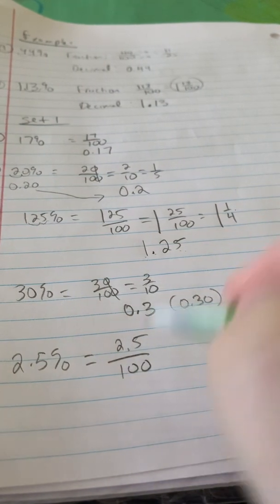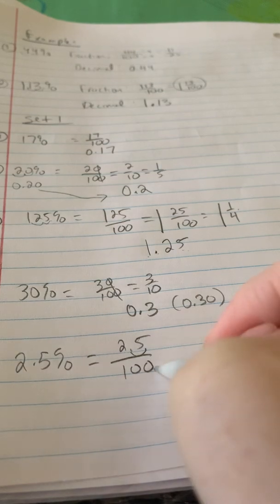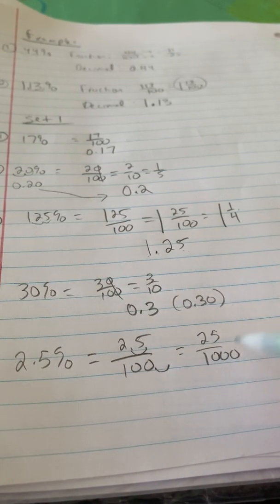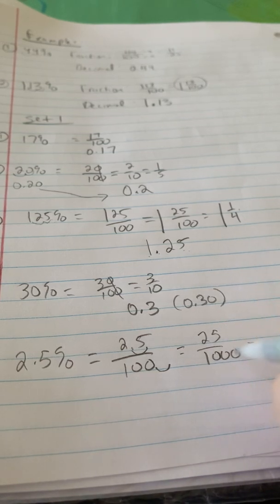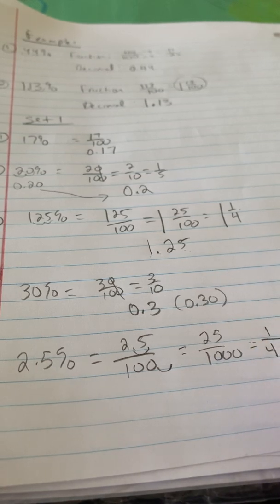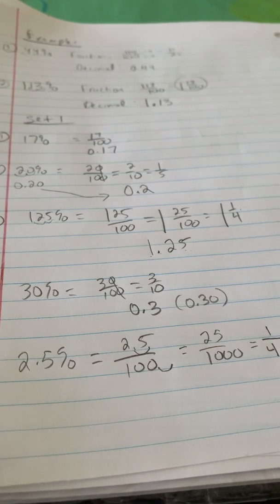Can't have a decimal and a fraction, so I move it over once and move it over once, which gives me 25 over 1,000. I can still divide both of those by 25. 25 divided by 25 is 1. 100 divided by 25 is 4, so 1,000 divided by 25 is 40.